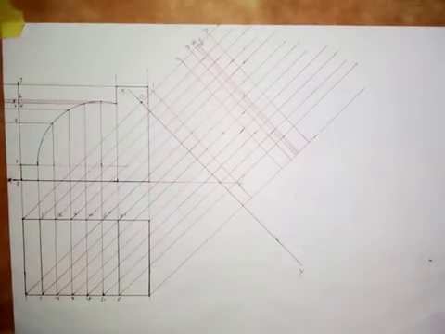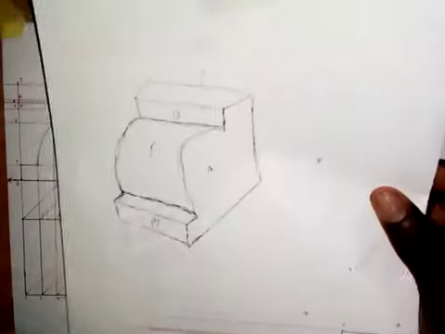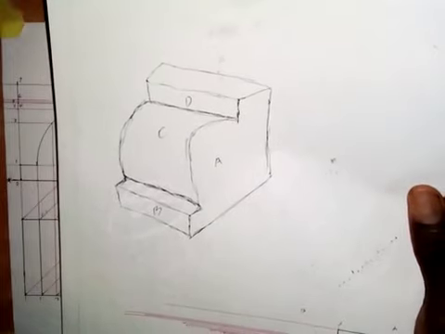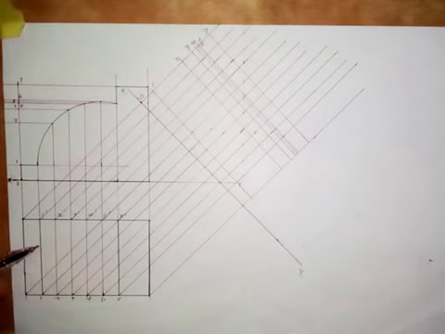It will help you to get the auxiliary elevation drawn quickly, and that is what I've done.